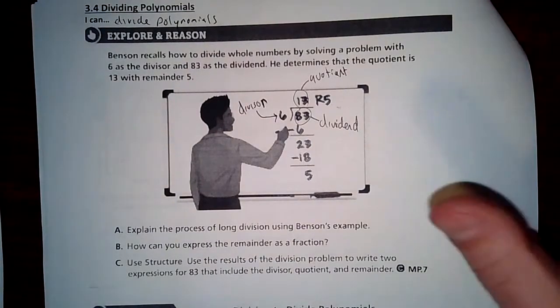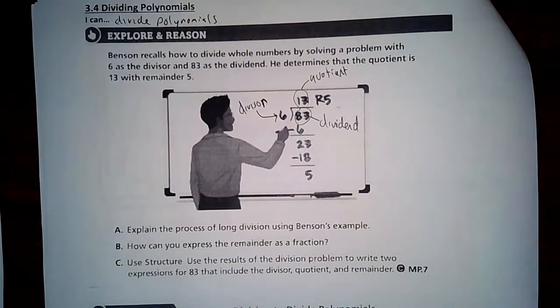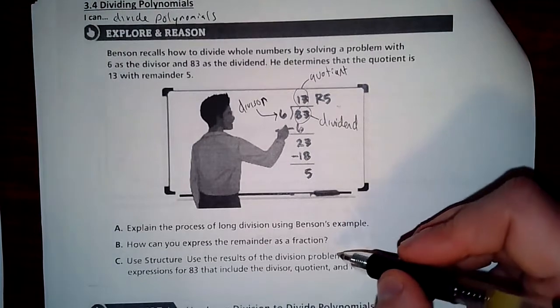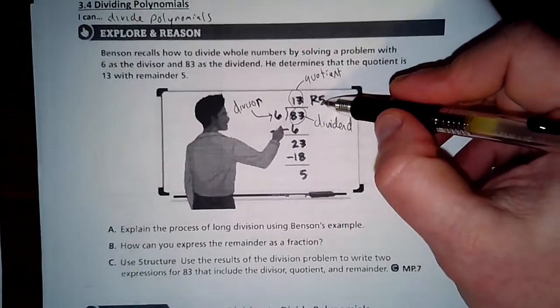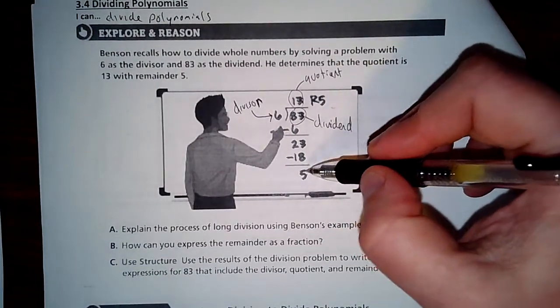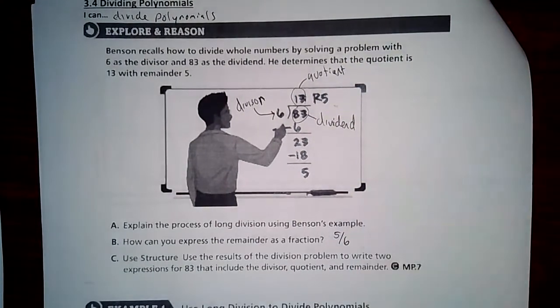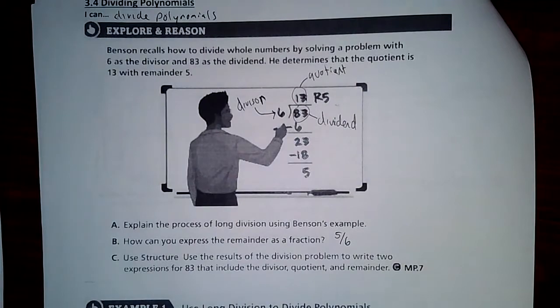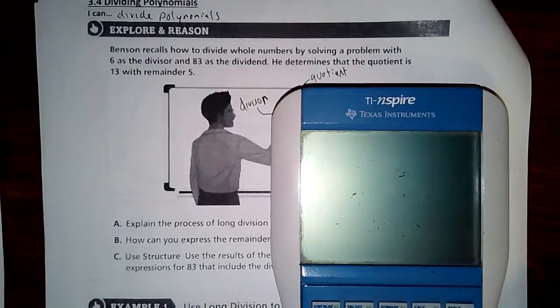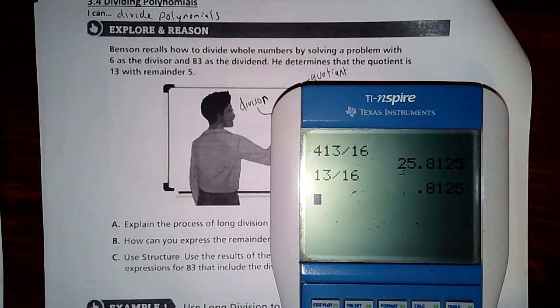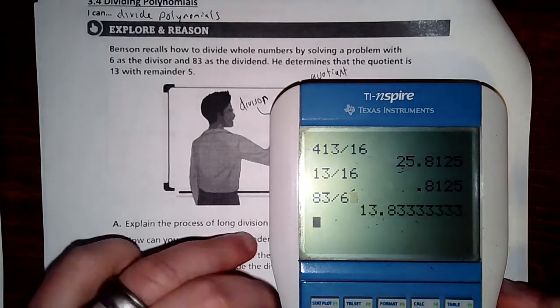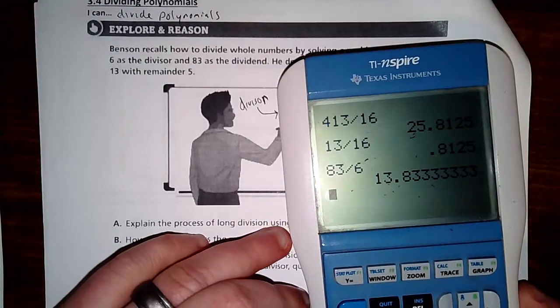All right. I'm not going to go through and answer these questions too much, other than this fraction part is key, is recognizing that whatever your remainder is, you're left with 5 because you couldn't divide 5 by 6, but as a fraction, that is 5/6. And that's why if you did 83 divided by 6, you get 13.83333.